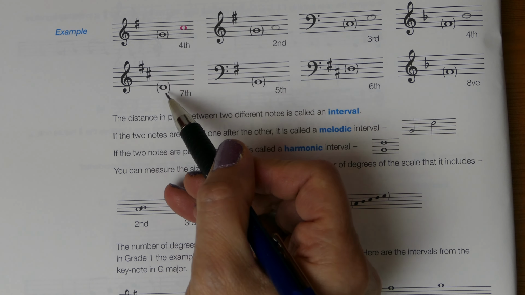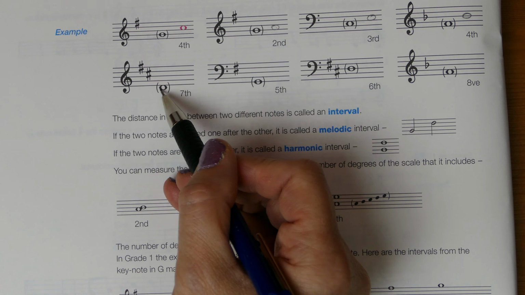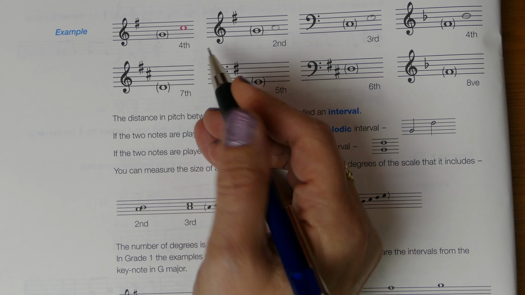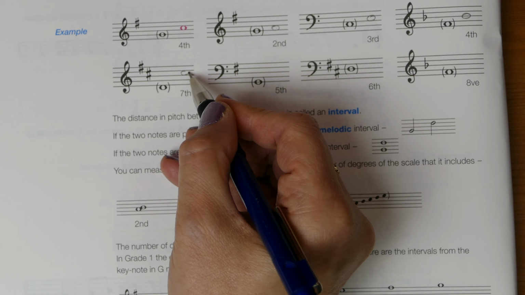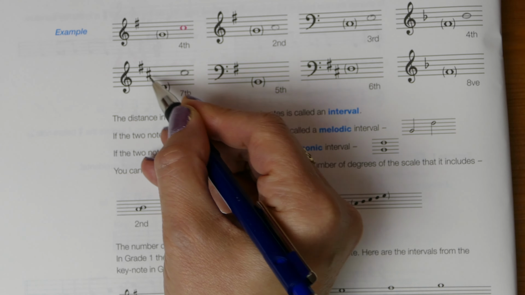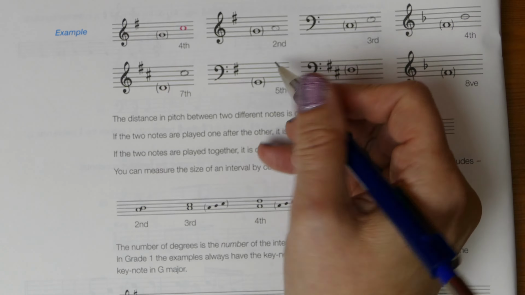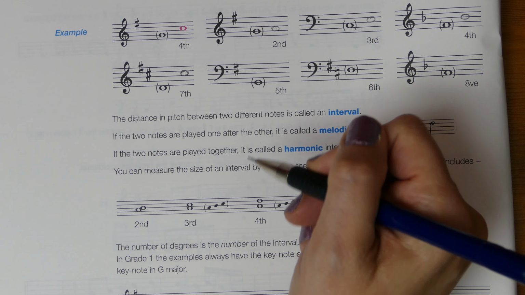We're in D major. D is 1. 1, 2, 3, 4, 5, 6, 7 is the C. And the key signature deals with the fact that that's C sharp. You don't have to worry about that. Your key signature does all that work for you.